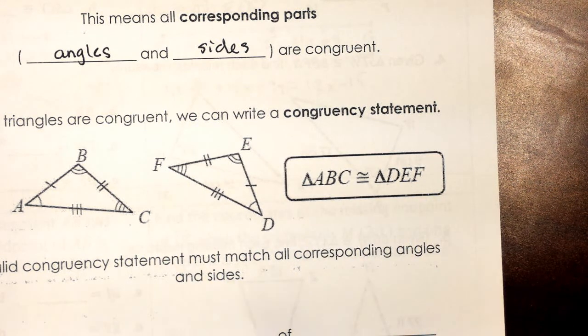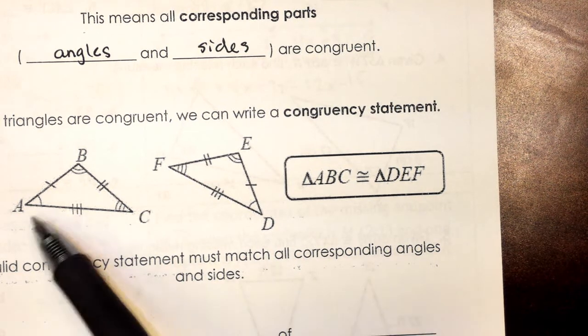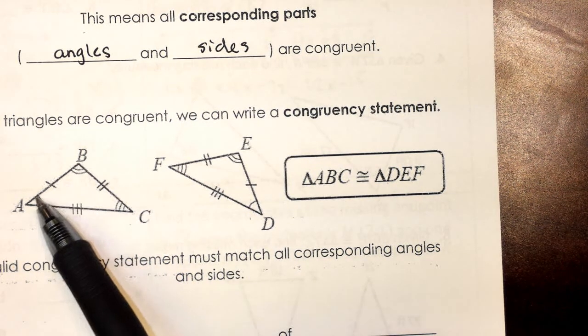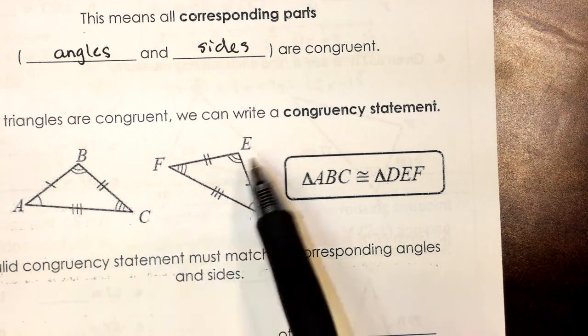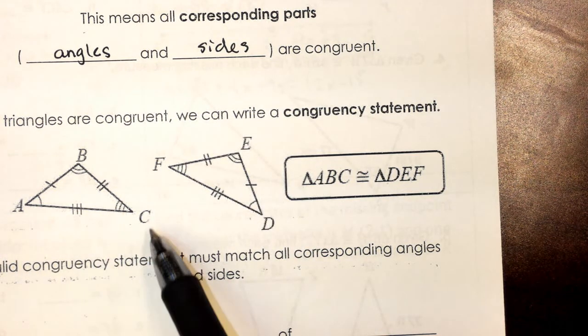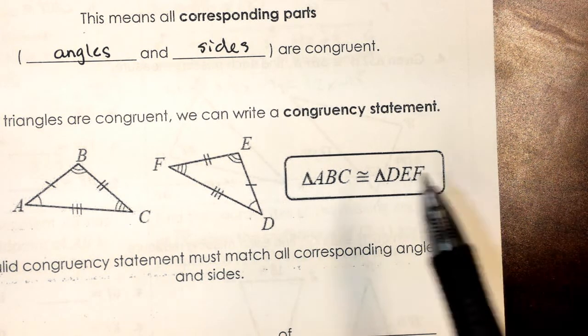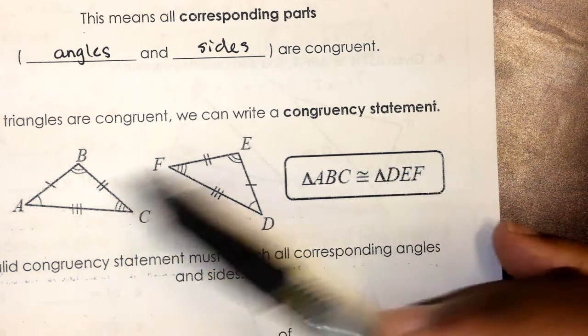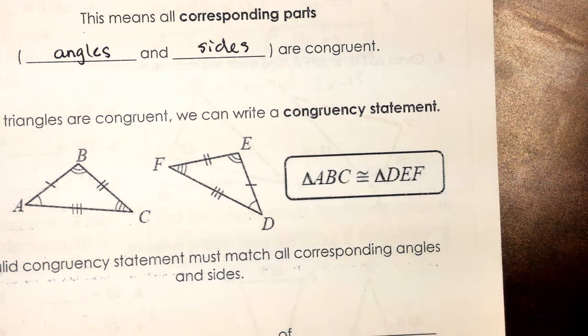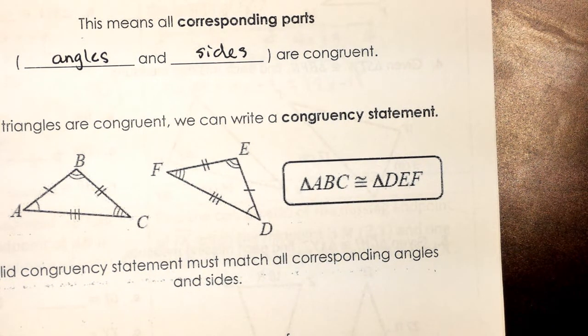And then if you want to mess around with the sides too, the sides match up as well. Side AB is congruent to side DE. Side BC is congruent to side EF. Side AC is congruent to side DF. They can give me a congruency statement and not even show me this picture right here, and I would know what angles and what sides were congruent just by the statement, because congruency statements have to go in the order of the corresponding parts.